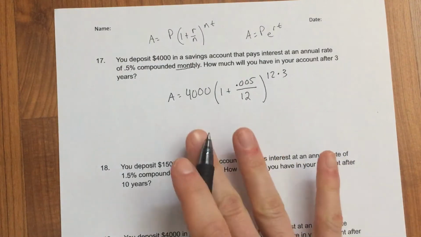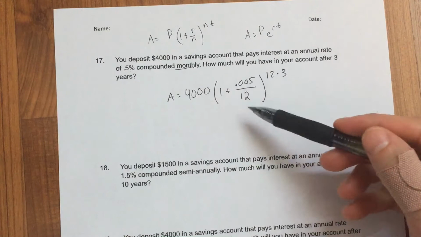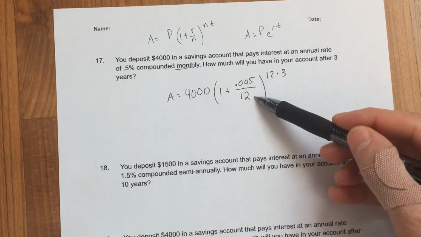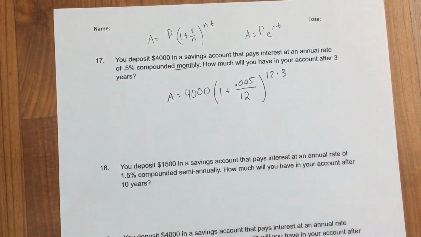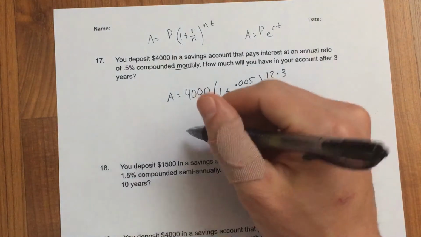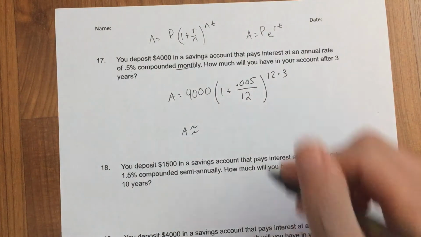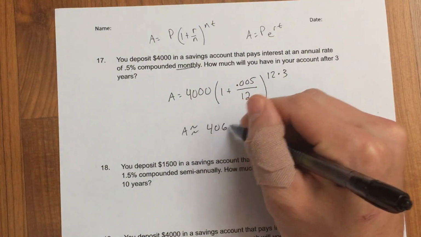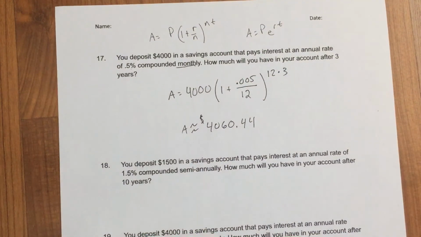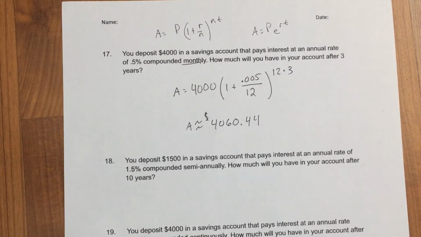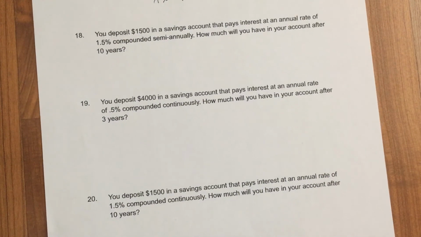From here, this is where you probably want to go into your calculator at this point. We might want to do this inner calculation first. 0.005 divided by 12 plus 1 raised to the power of 36. You simplify 12 times 3. We're going to have to round when we solve. We round to the nearest penny because we're dealing with money. We're actually going to have $4,060.44.